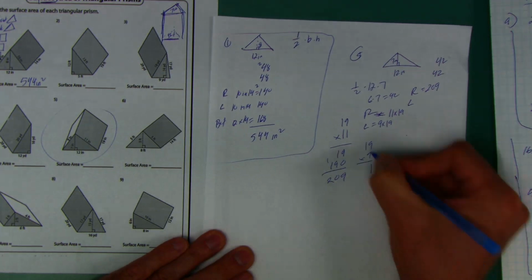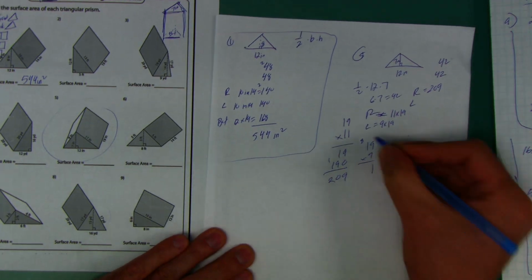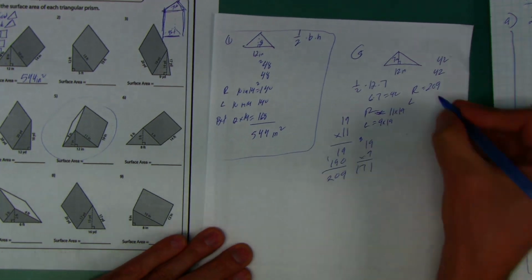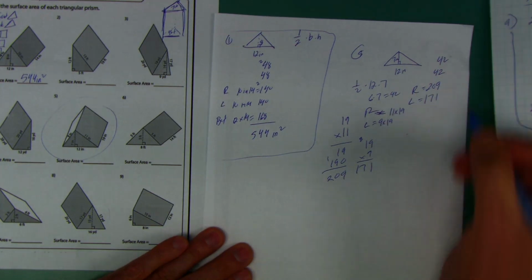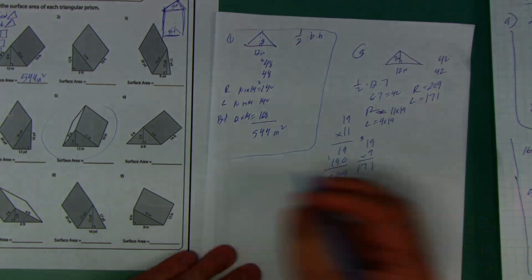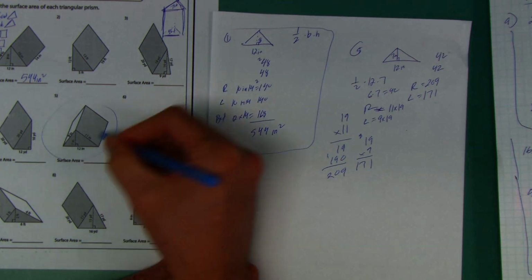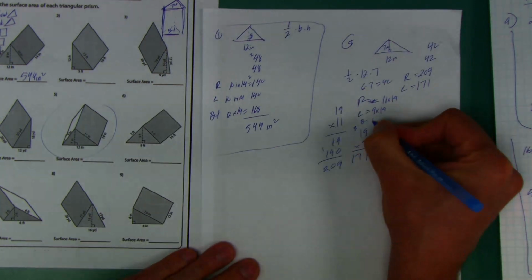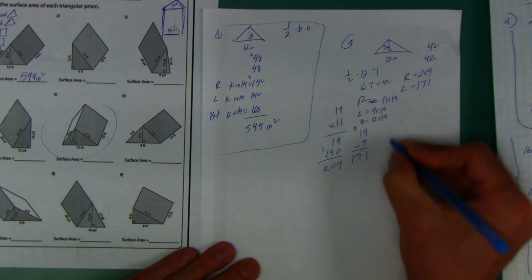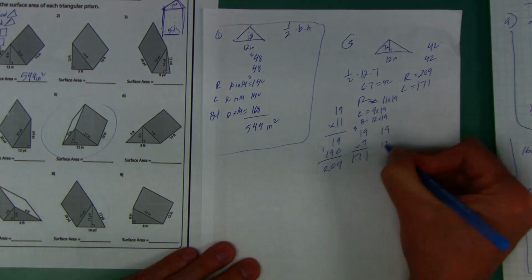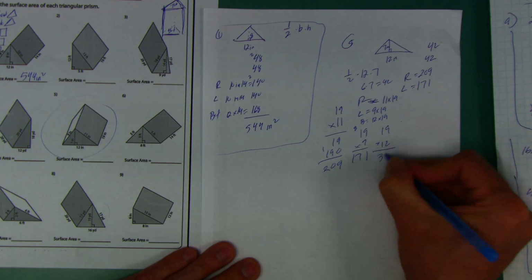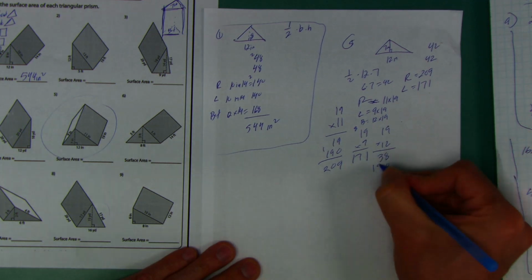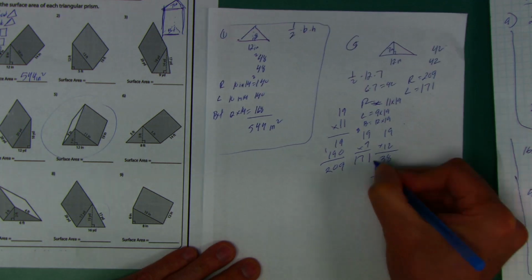Okay, and 9 times 9 is 81. 9 times 1 is 9 plus 8. Okay, so the left side is going to be 171. Okay, and then the bottom is 12 times 19. So I'm going to put 19 here, and I put 12. Placeholder, 1 times 19 is 19.